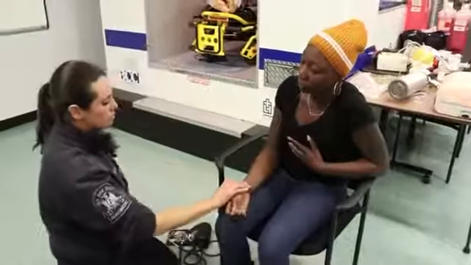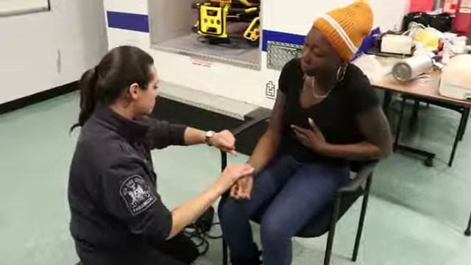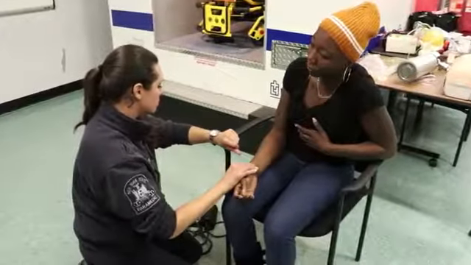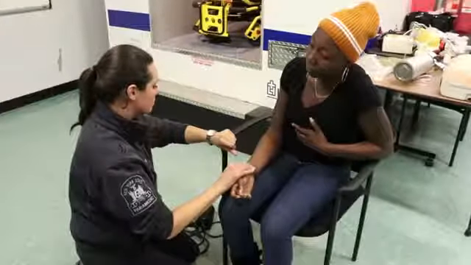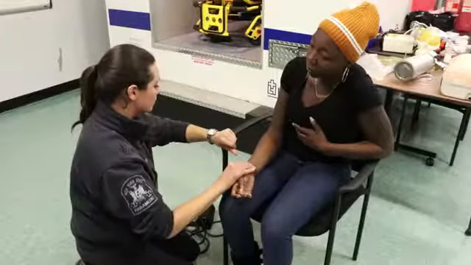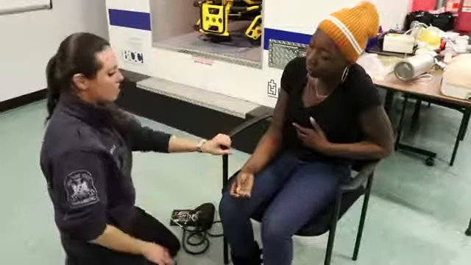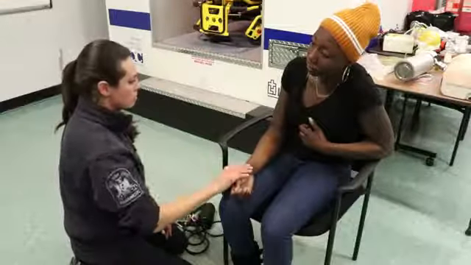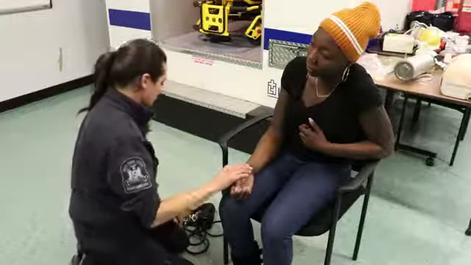Pulse, respiration, blood pressure, skin. So I'm going to assess your heart rate at this time. Pulse is 124 and weak. Pulse is 124 and a weak radial pulse at this time.